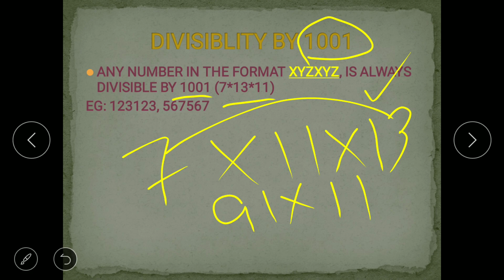Yesterday I taught you how to multiply a number with 11. First you need to write the unit digit, then add 9 and 1, it's 10. Write 0, carry 1, 9 plus 1 will give you 10. This is how 1001 comes.